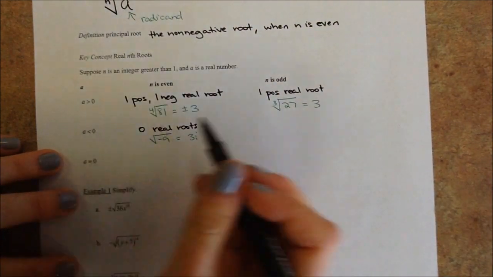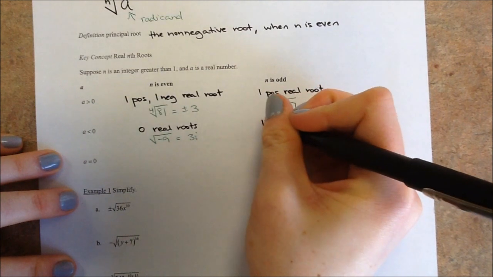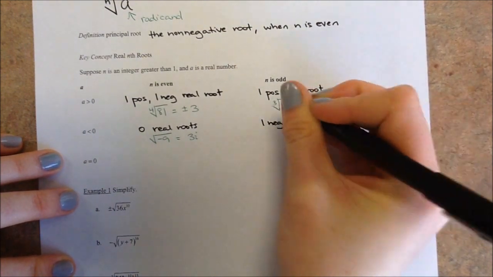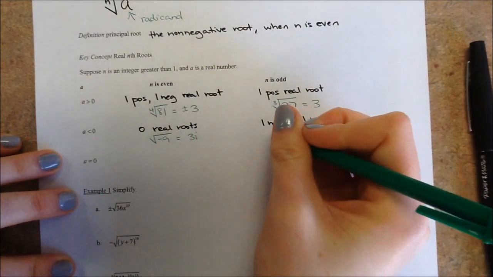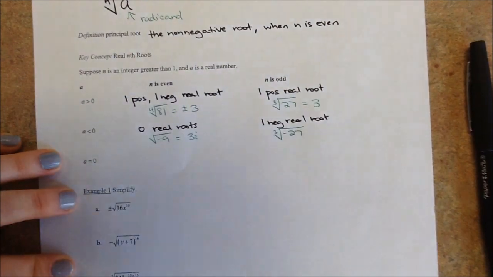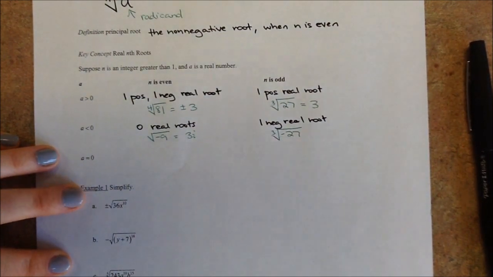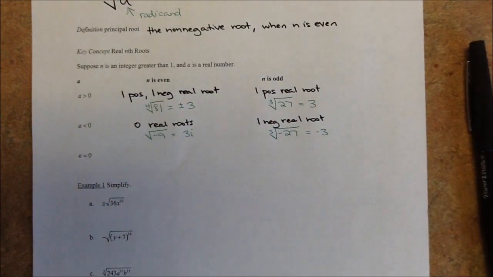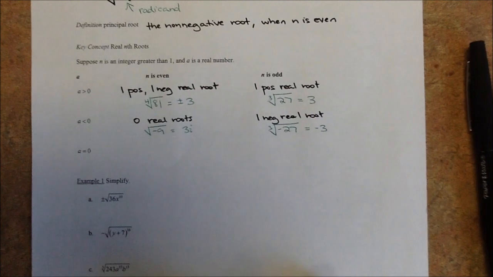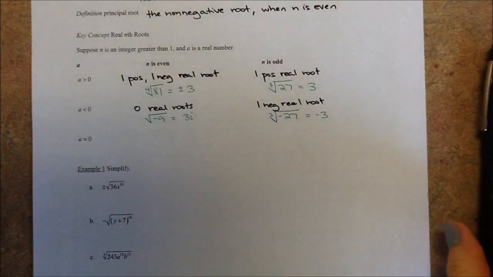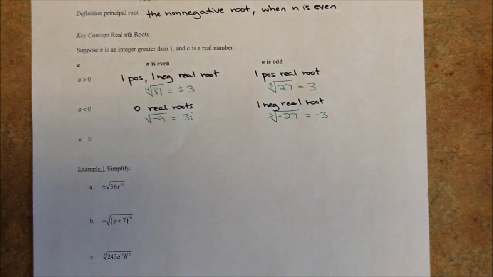Okay, say I had a negative under and I had an odd root. Then you get 1 negative real root. So let's just switch this one up to a negative 27. Say I took the cube root of a negative 27. Similar question, what multiplies by itself 3 times to give me negative 27? And that would actually be negative 3. Because negative 3 times negative 3 times negative 3, if I do it 3 times, it still comes back negative. Okay, so I can take the cube root of a negative. Just can't take the second root or the fourth root or anything like that.